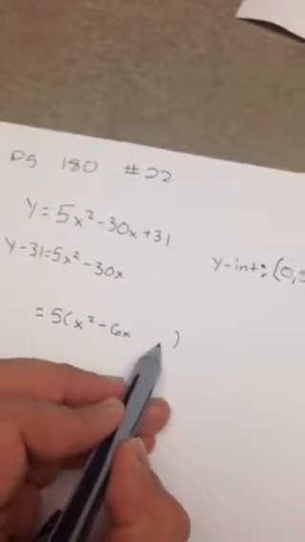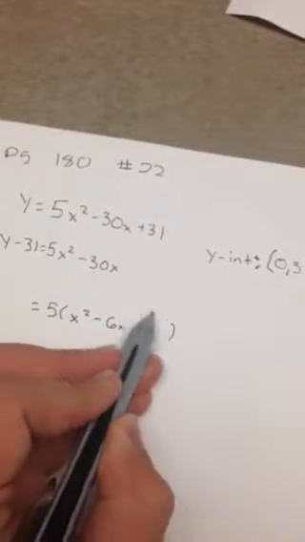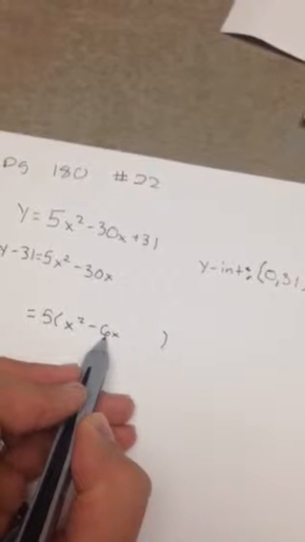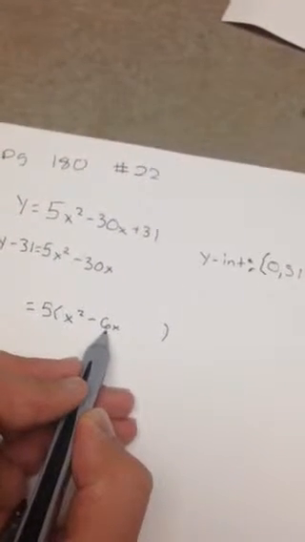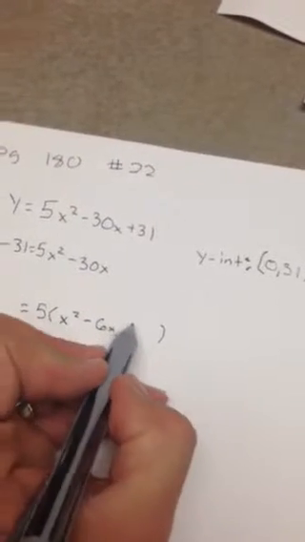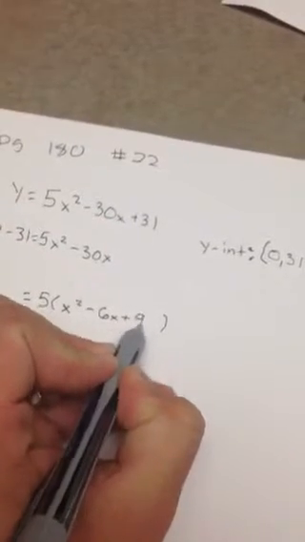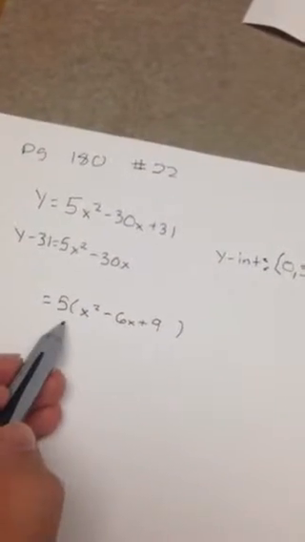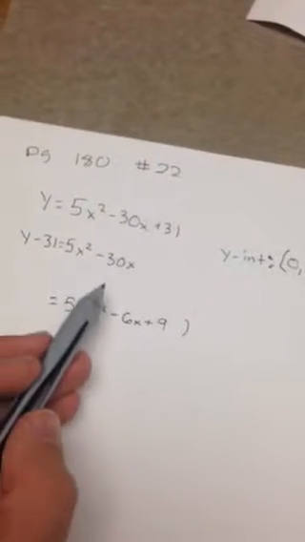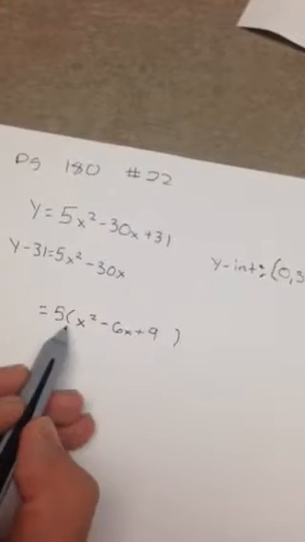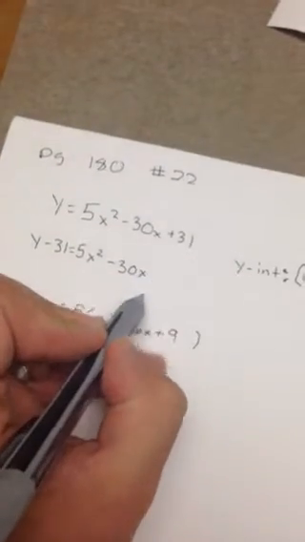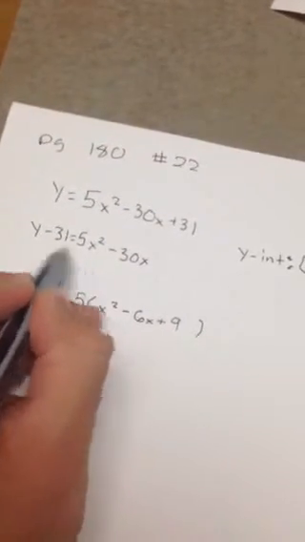In order to get this number right here and make this a perfect square, it has to be set up just right. To get that, we take the b value, divide it by 2, and then square it. So negative 6 divided by 2 is negative 3, squared is positive 9. Now, we can never just add something in on one side. We have to make sure that the equation is still equal on both sides. This added 9 is really adding 45 in distribution. So we can add 45 on both sides of this equation.